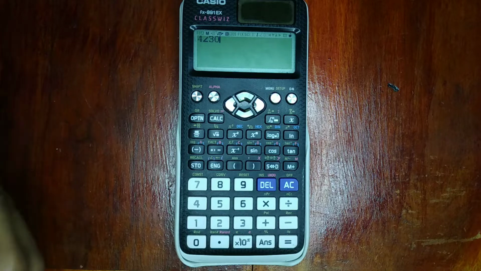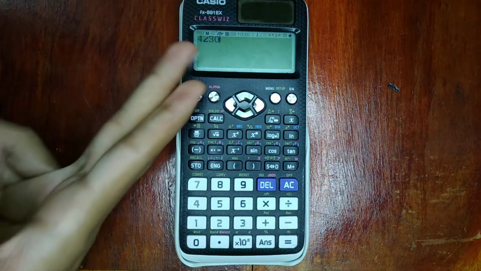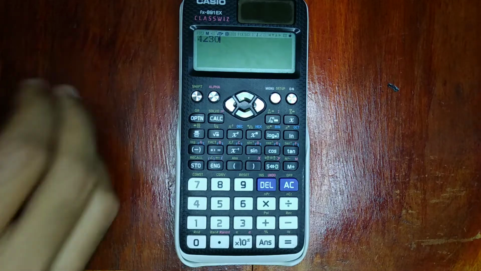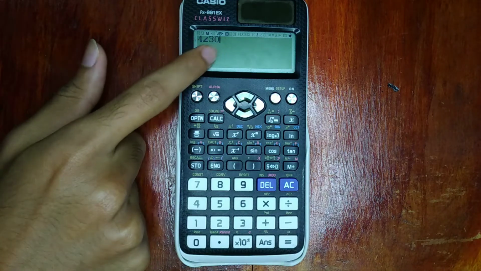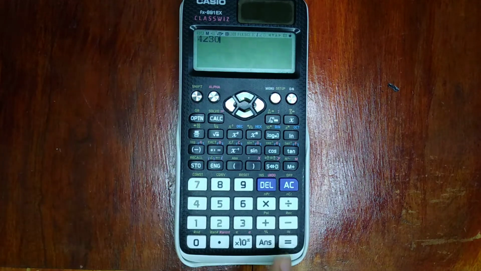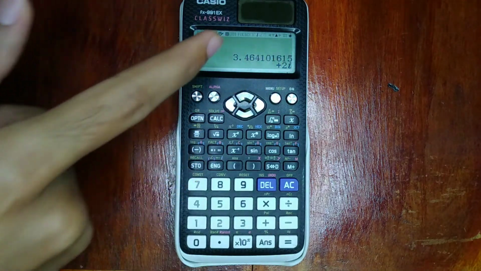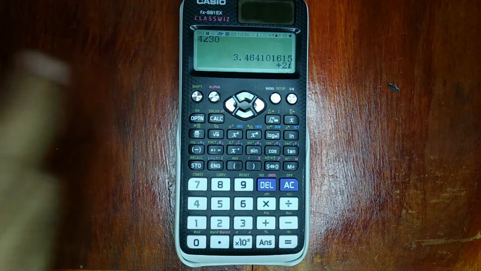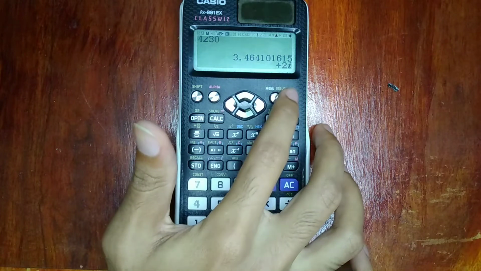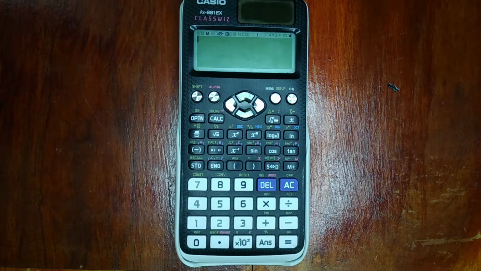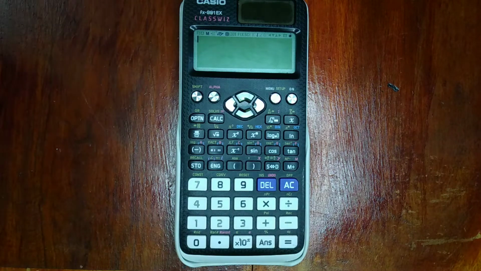Remember that, as I have already mentioned, normally it will be calculated using degrees. So a big reminder on that. Let's press this equal button. If I click that, it will automatically change to the complex Cartesian form, because I have already set the output to Cartesian form.